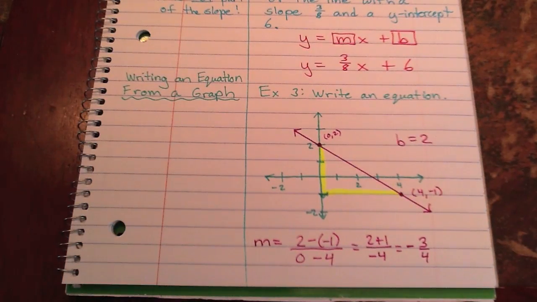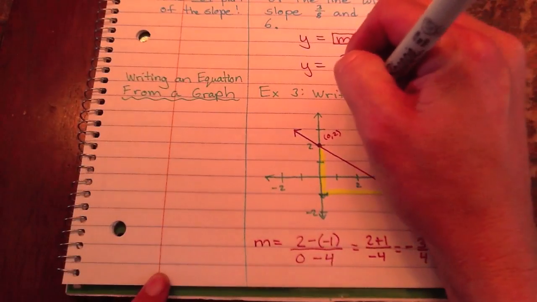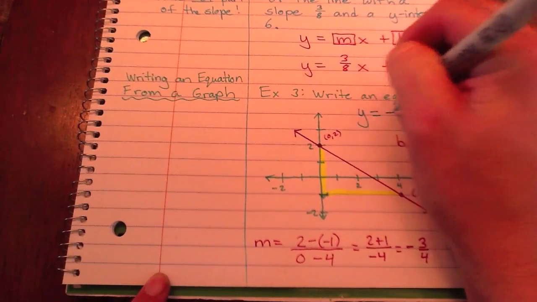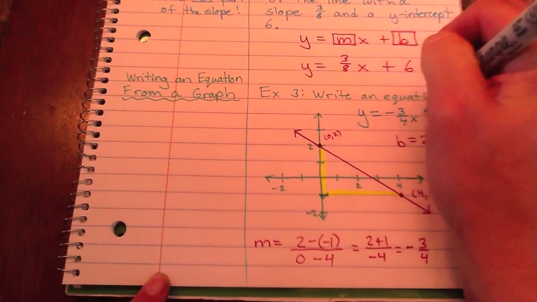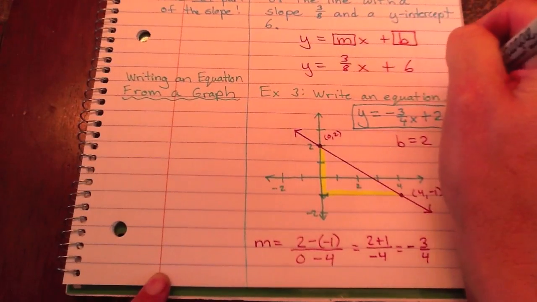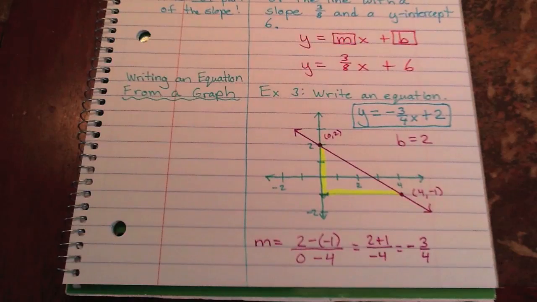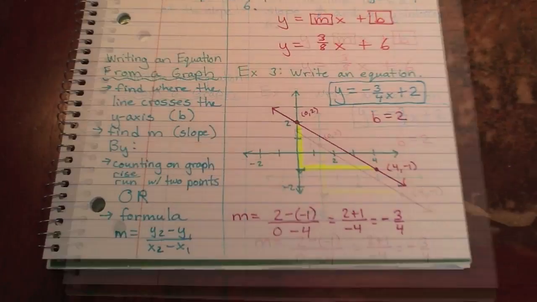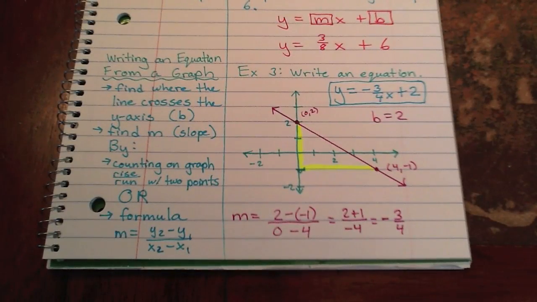So you just write your final equation: y equals negative 3/4 x plus b, or plus 2. Copy this down. Once you're done, hit play. We'll move on to the next example. It's just reviewing what we just went over.